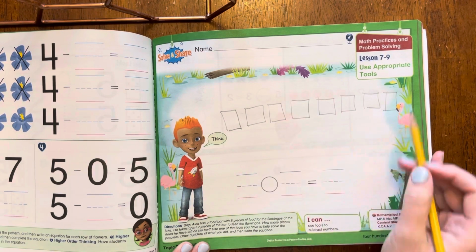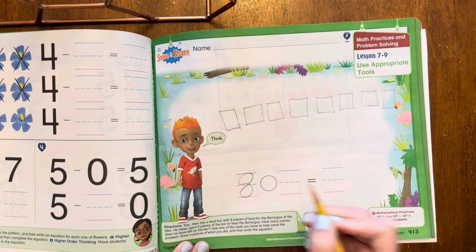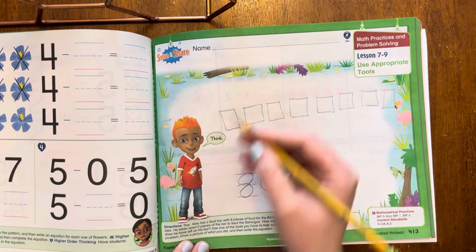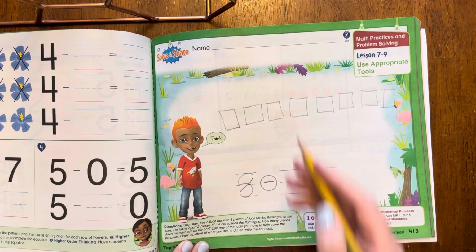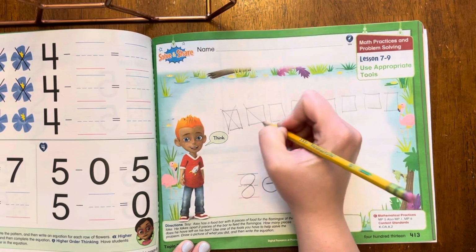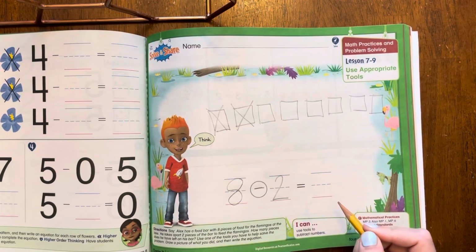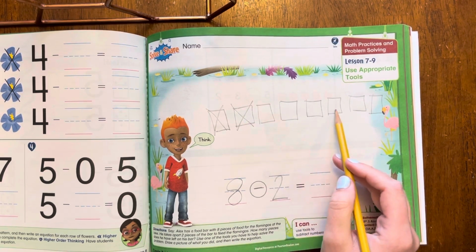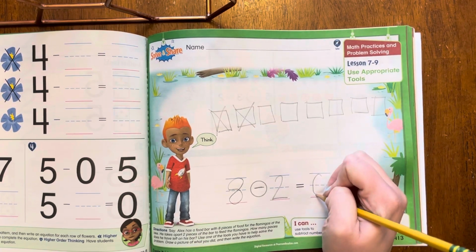So we started with 8. So when we're making our equation, we start with 8. And then how many did he give to the flamingos? He gave 2 of them. He takes apart 2 pieces of the bar to feed the flamingos. So he took apart 2 of them. Now, how many are left over? There's 1, 2, 3, 4, 5, 6. There are 6 pieces left over.